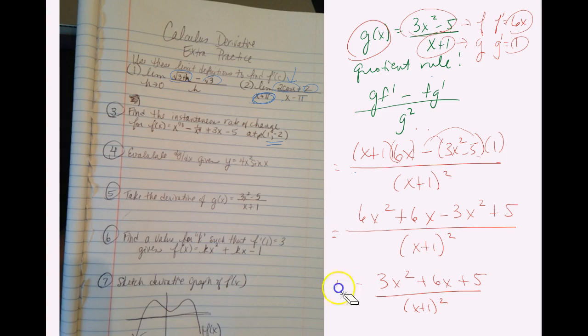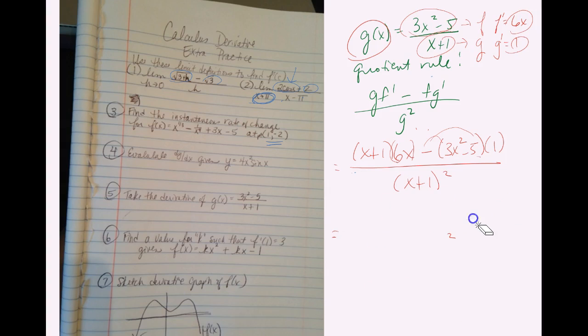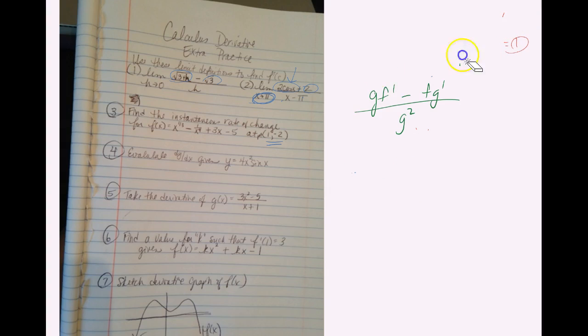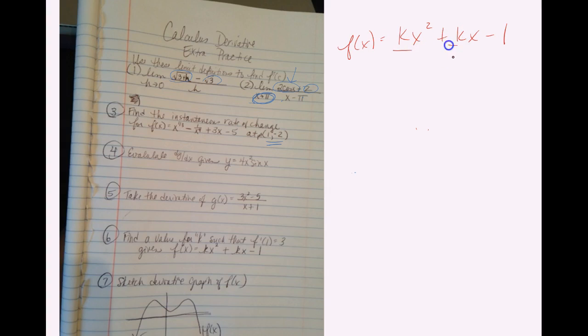Number 6, I love these problems. Find a value for k such that the given statement is true. Okay, so when I go to do number 6, all I know is that this is f of x, and I know that I'm supposed to be finding k, this is the goal, and I know that f prime of 1 is supposed to be 3.